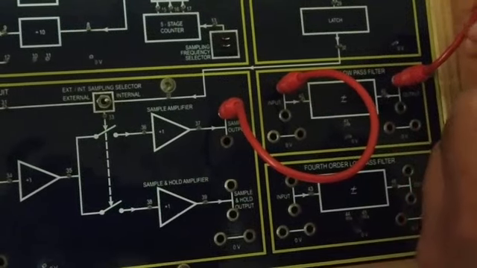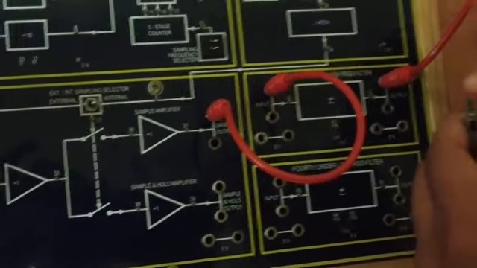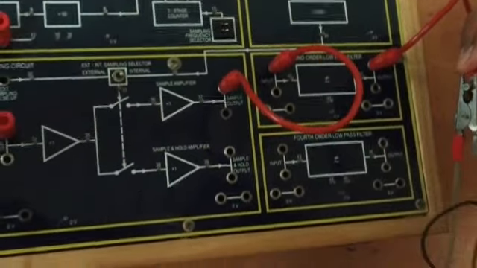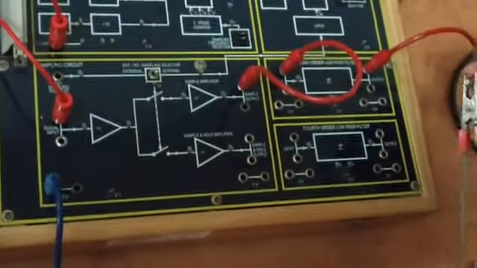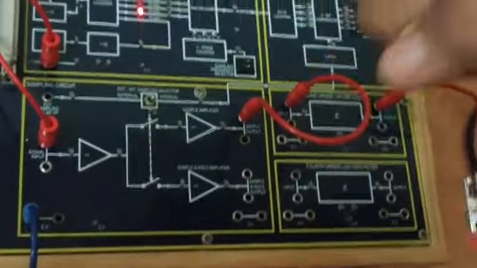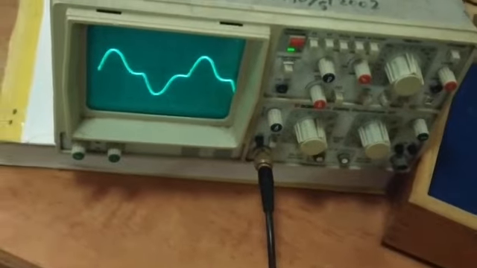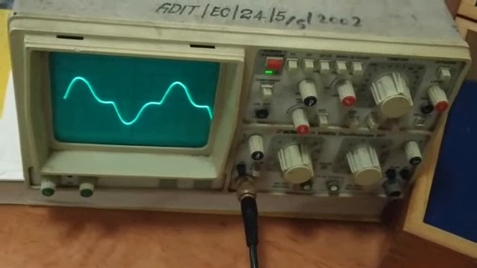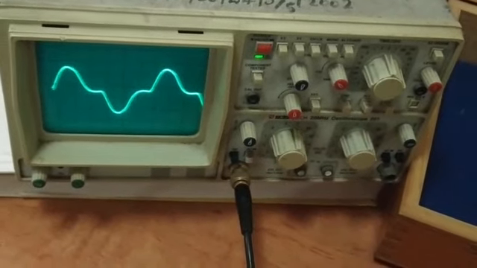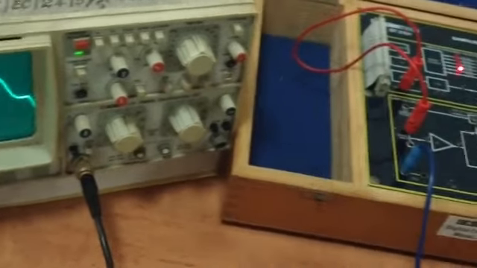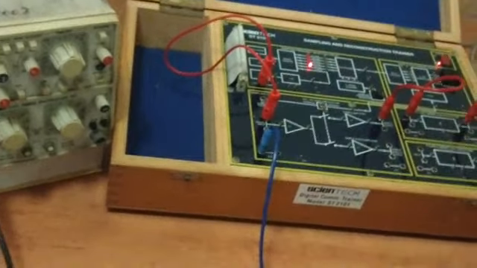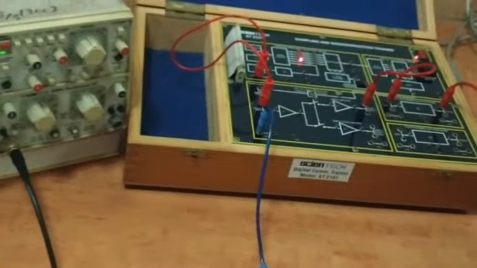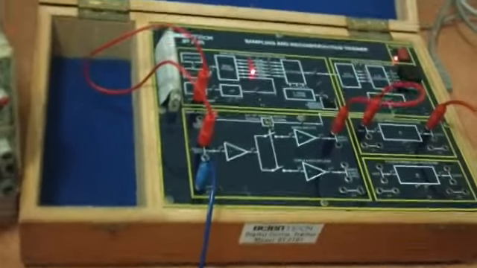Hello. So this second order low pass filter's output I am connecting with the CRO's input pin. Whatever the reconstructed output is, that will be seen in the CRO right now. As you can see, it is not a perfect sine wave like the one we gave in the input, because it is a second order low pass filter, and the sampling frequency which we have utilized is low.